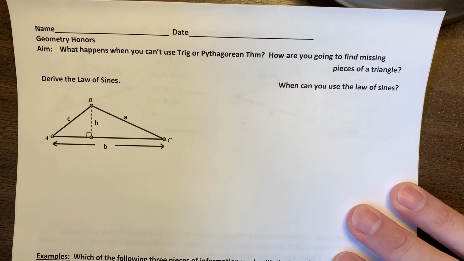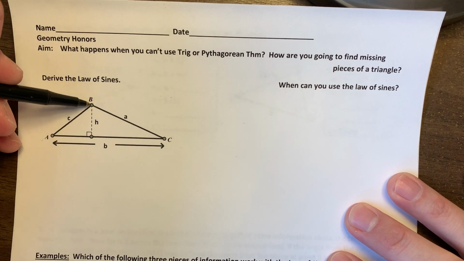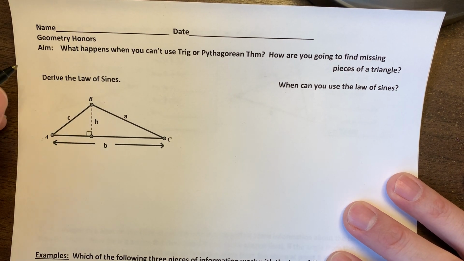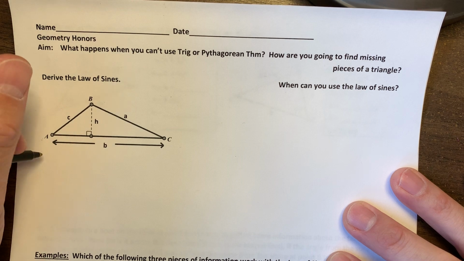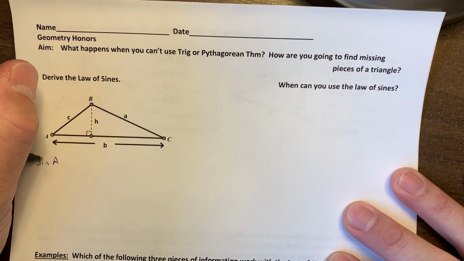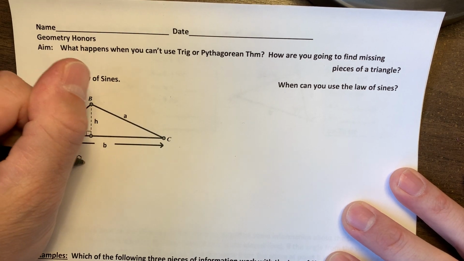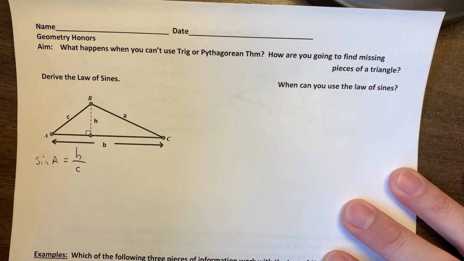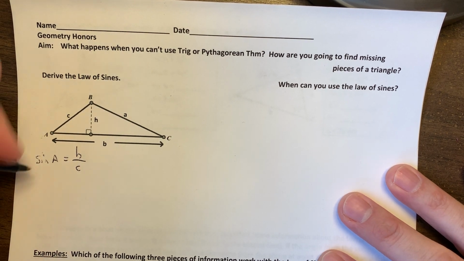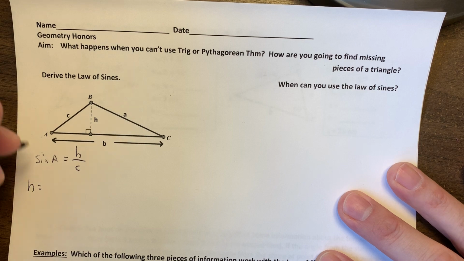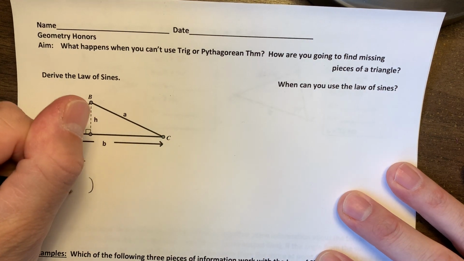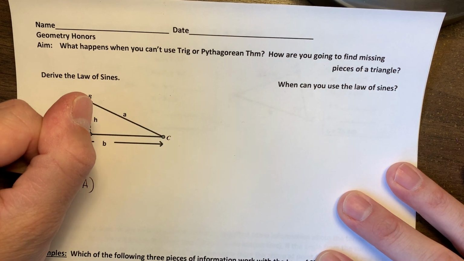If you remember yesterday's lesson, if you draw the altitude in here, you get a height. Watch what I'm going to do. The sine of A equals H over C. I'm going to solve for the height like I did yesterday, and that ends up being C times the sine of A.